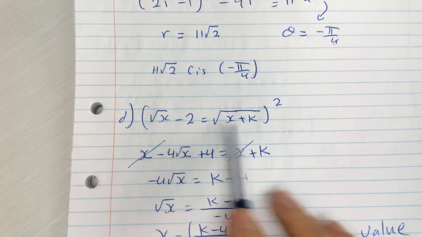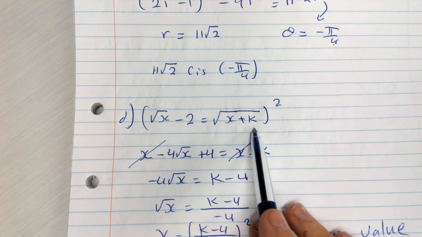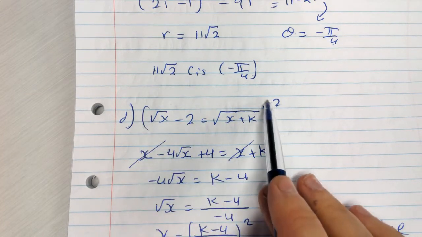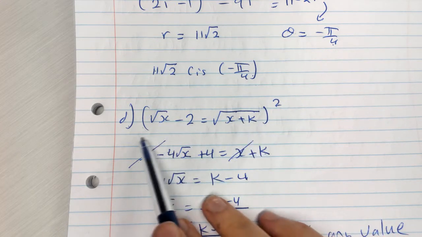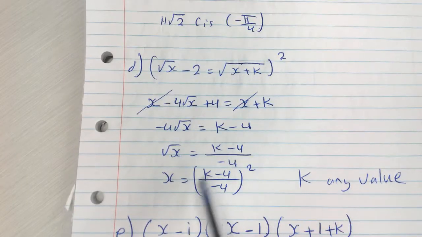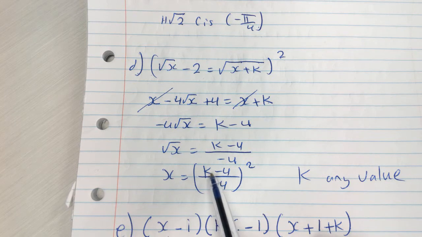Next question, you've got this equation here and you need to solve it. It doesn't say solve for x, but it says find the value of k. Now I've squared because the k is inside the square root. Square, simplify, rearrange, I end up with this. Now this means k is any value. Why? Because k is in the numerator, so there is no value of k that makes this equation undefined. That's why I say k is any value, and that's the answer.